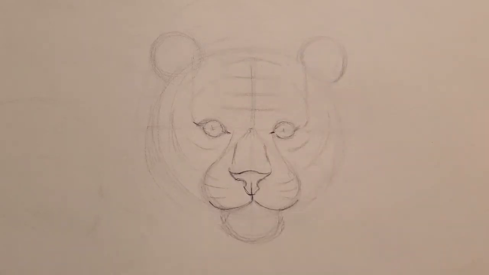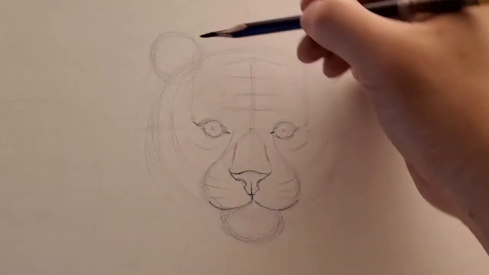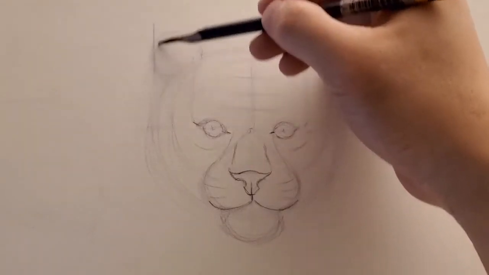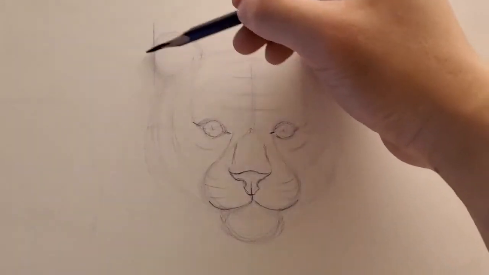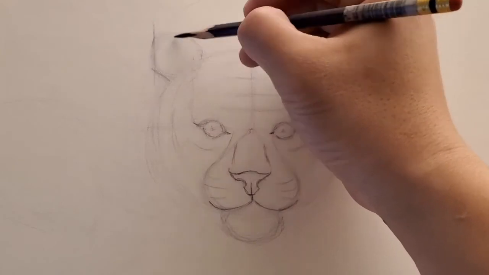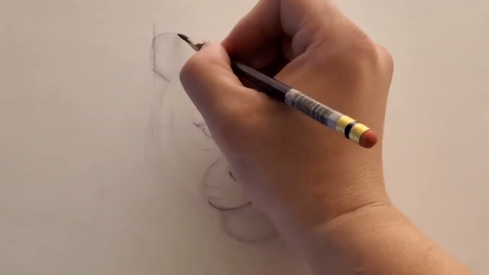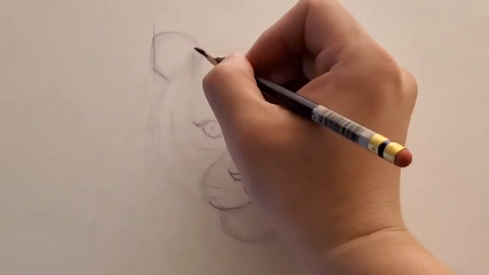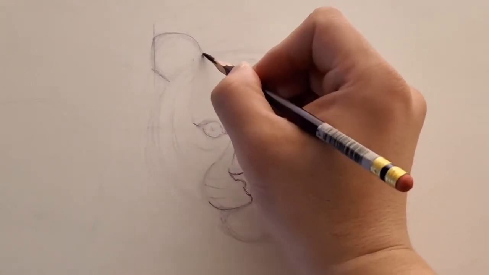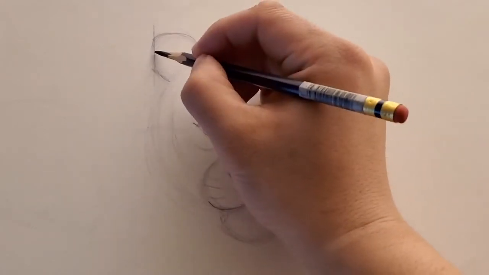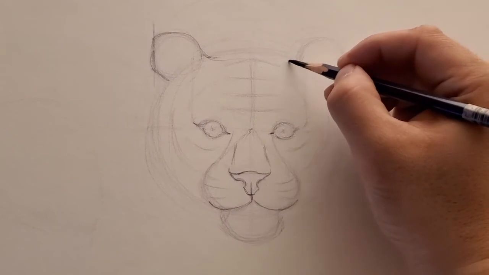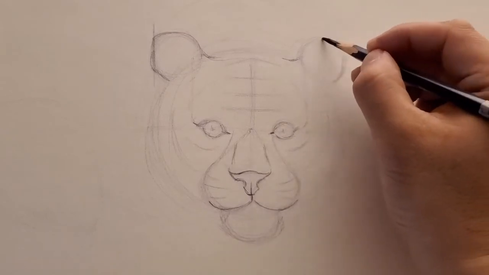Okay. And now we're going to draw a line. It's not straight, but it's kind of on diagonal a little bit. And then we follow that curve, and then we curve it in just a little bit. We curve it here.